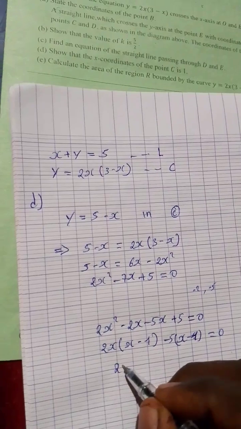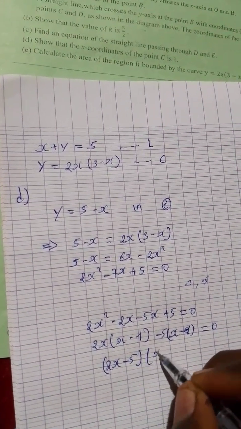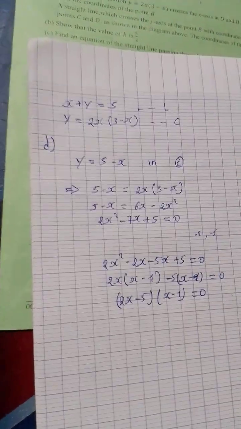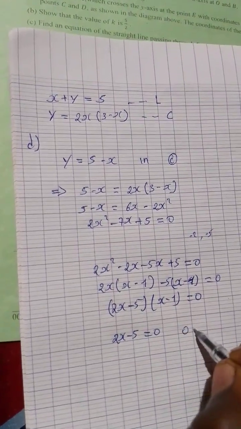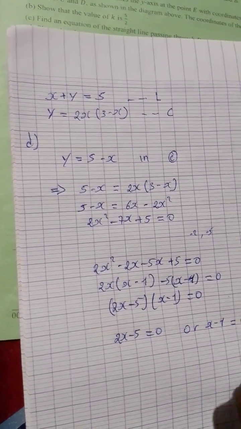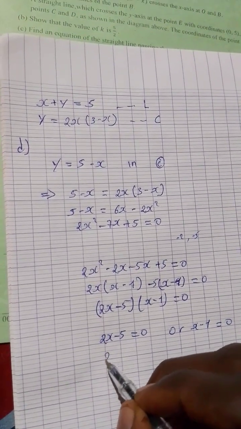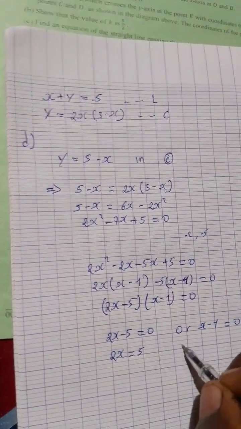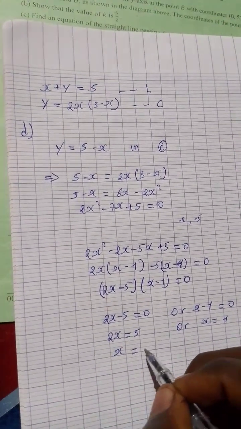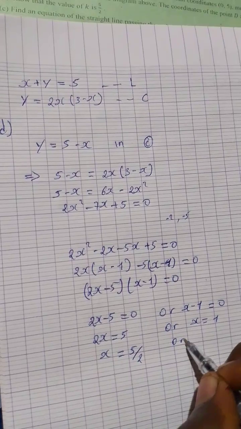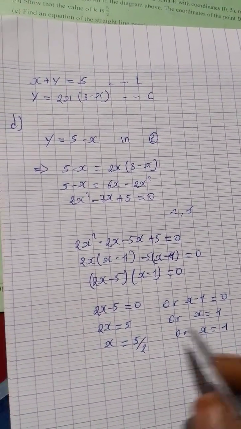So we have 2x minus 5 and x minus 1 equals 0. So it is either 2x minus 5 equals 0 or x minus 1 equals 0. From there we see that 2x equals 5 or x equals 1. So x equals 5 on 2 or x equals 1.